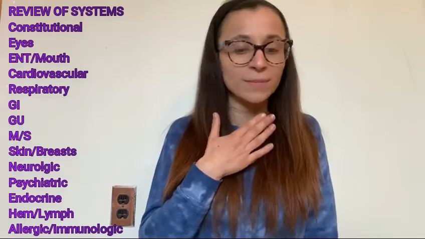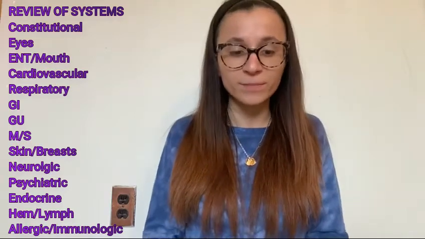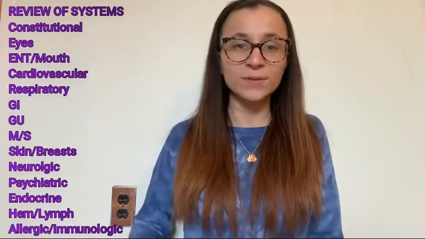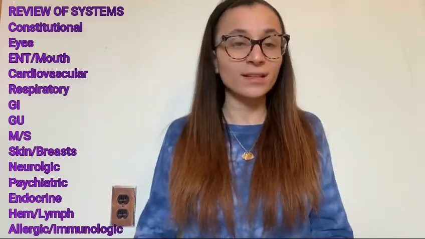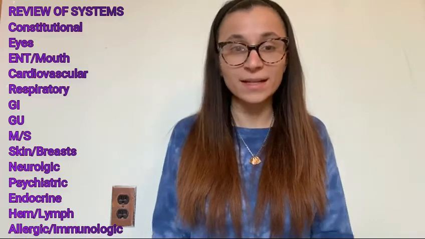Any chest pain, palpitations, fluttering, shortness of breath when moving. Then the respiratory system. Any difficulty breathing, which is shortness of breath, cough, etc. Then the stomach. You're going to ask them about daily bowel movements. Are they constipated? Do they have diarrhea? Any blood in the stool?